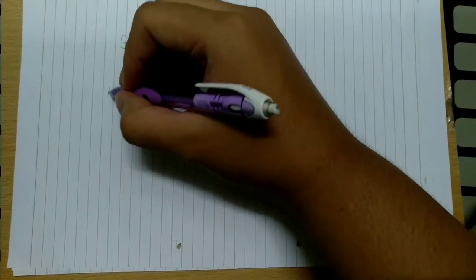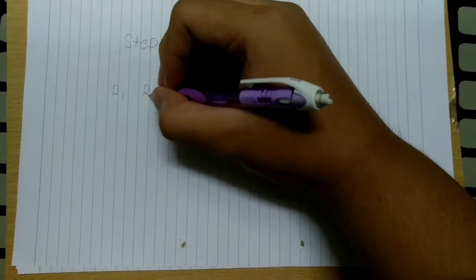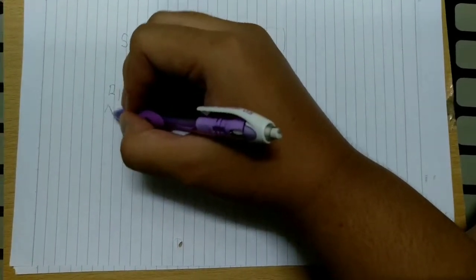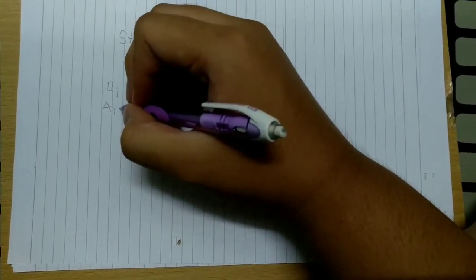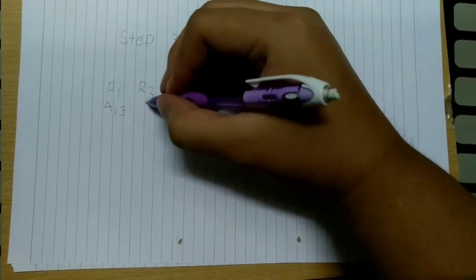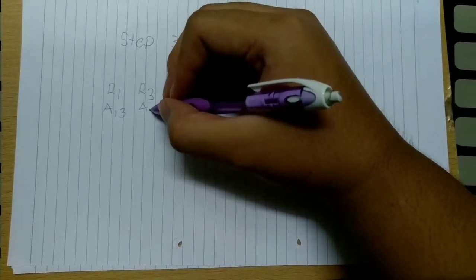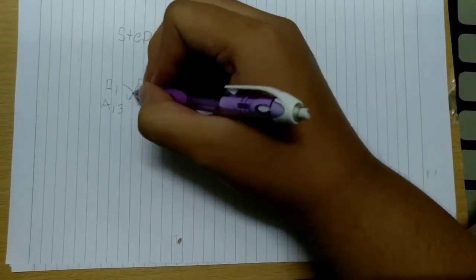We're going to change R1 first, which is row 1, and then we put row 3, and we choose an element from A, row 1, column 3, and this is from A, row 3, column 3. So just multiply and put negative.